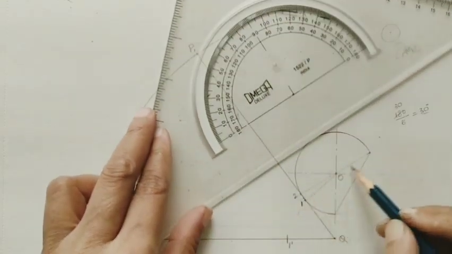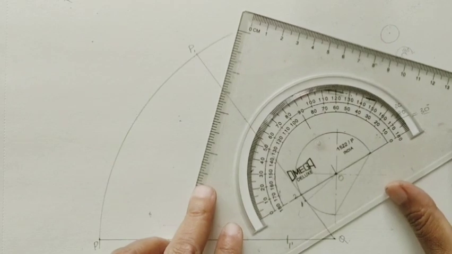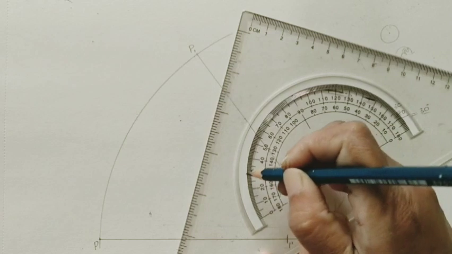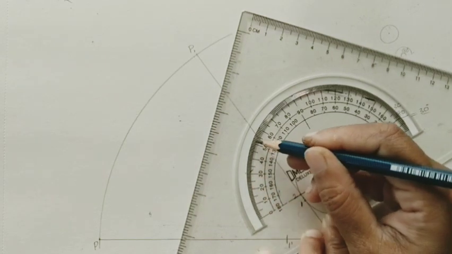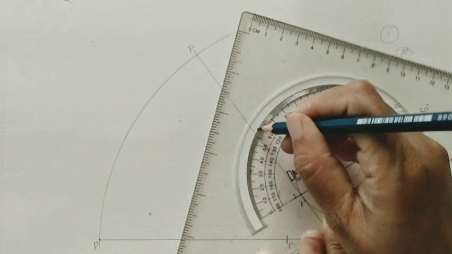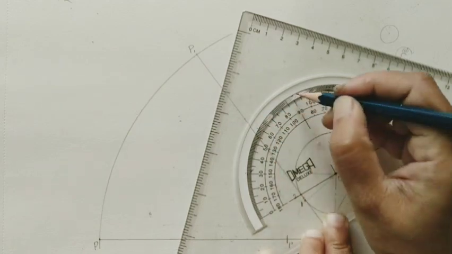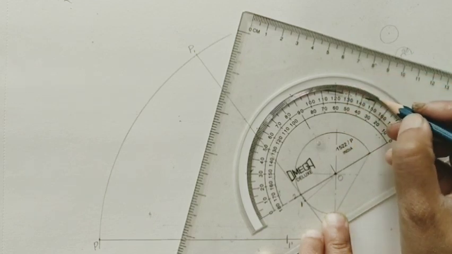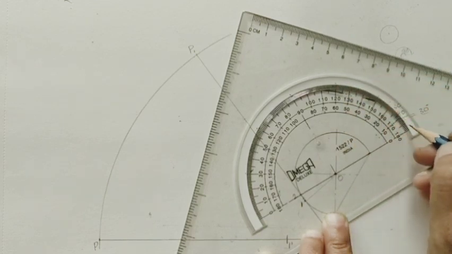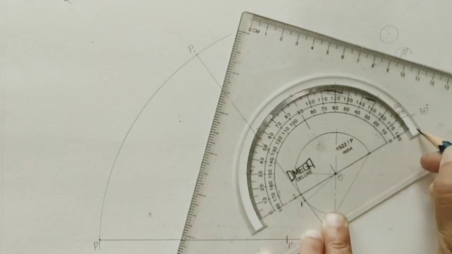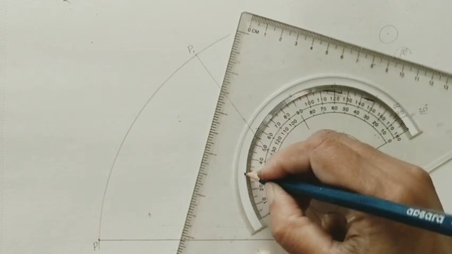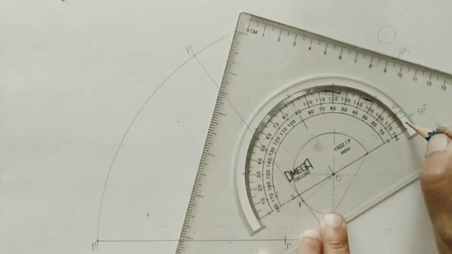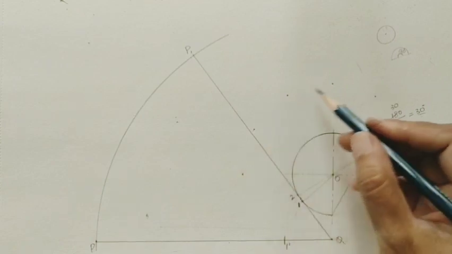Now take this bigger diameter as the reference one at the center. So here take 30 degrees, the first part. Next 30 degrees. 30 plus 30 means 60 here. 60 plus 30 means 90. 90 plus 30 means 120. 120 plus 30 means 150. 150 plus 30 means 180. The last diameter is coming here. So first part, second part, third part, fourth, fifth, and this is the sixth one. We got all the points.